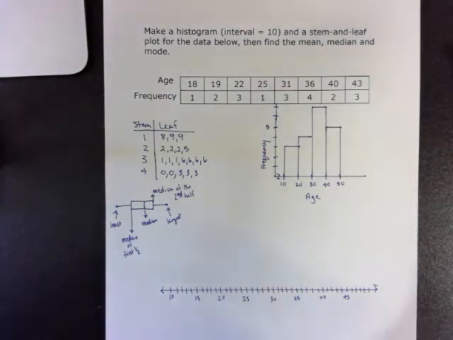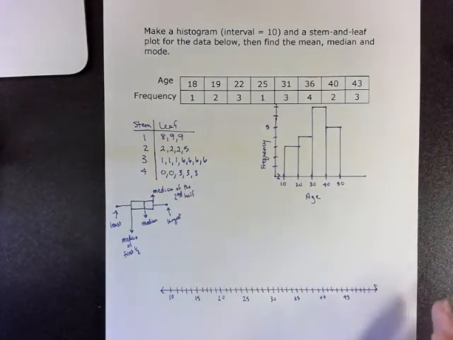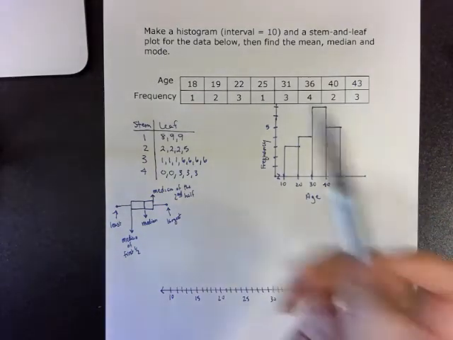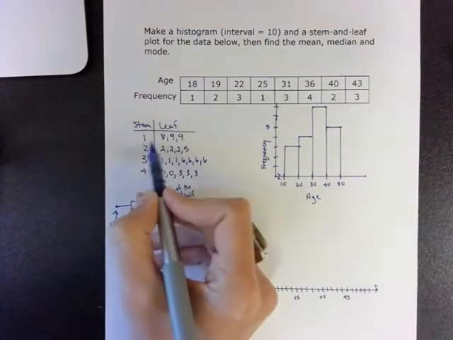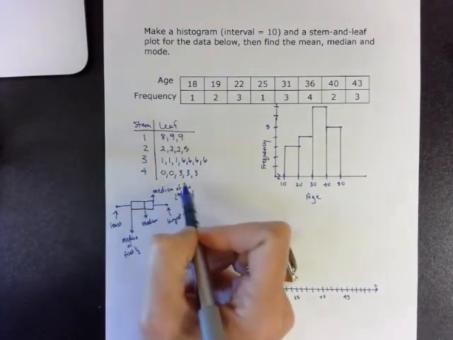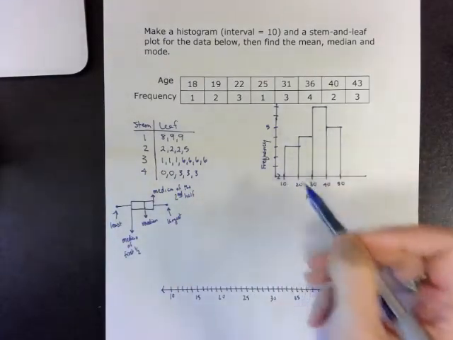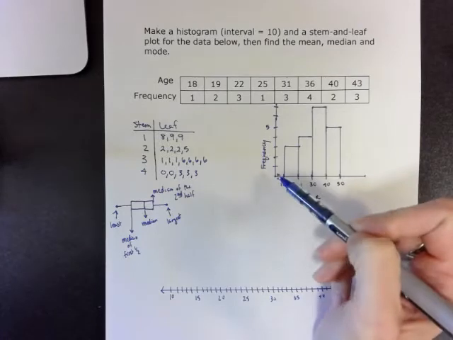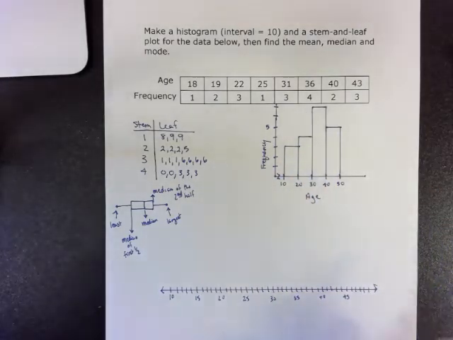Okay, so we looked at this data in class. We have the age of a person and the frequency of a person doing a particular thing. So that means there's one person that's 18 years old, there are two people that are 19 years old. So our stem and leaf plot is going to look like this. We talked about this in class. Thus, our histogram is going to look like this. So I have my frequency, my age, and my intervals.